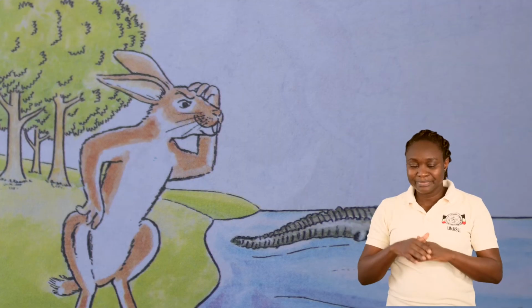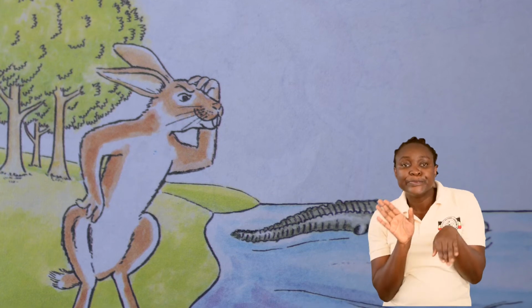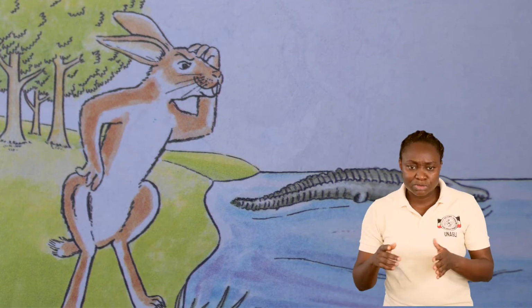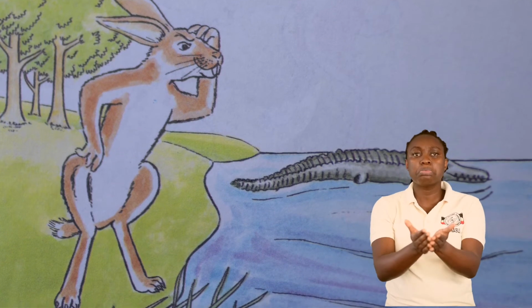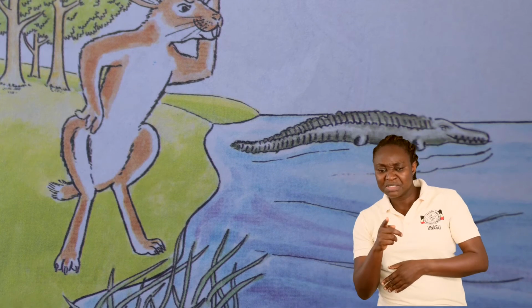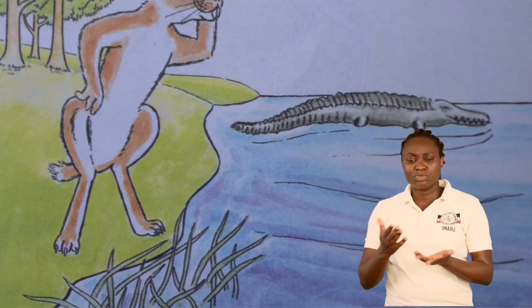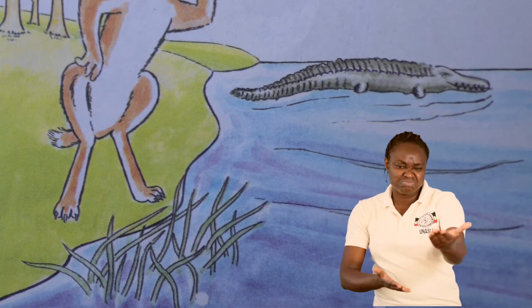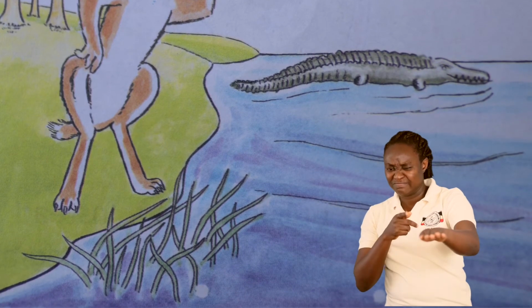The next day, Hare went back to the river, and all he saw was a floating log. But he knew Crocodile looked like a floating log. But he knew Crocodile looked like a log when he floated. Hare had an idea. He said out loud, "If that log is really Crocodile, it won't talk.